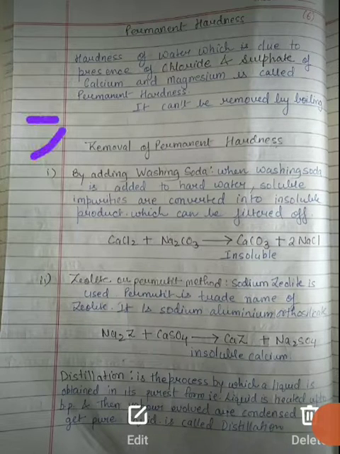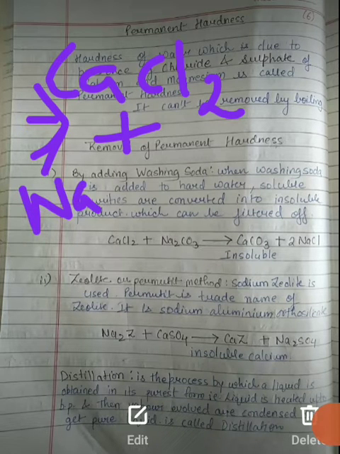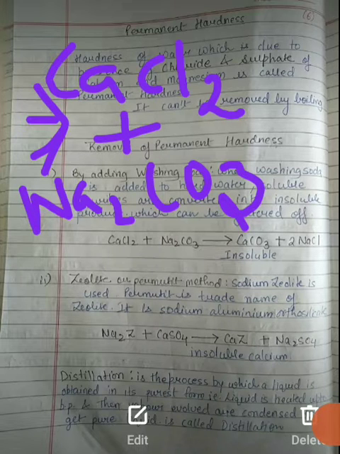Now how can we remove this? There are two methods for the removal of permanent hardness. One is by adding washing soda. So you have to know the formula of washing soda. Its formula is Na2CO3. Suppose there is presence of chloride of calcium, that is CaCl2, and we have to add washing soda, Na2CO3.10H2O.